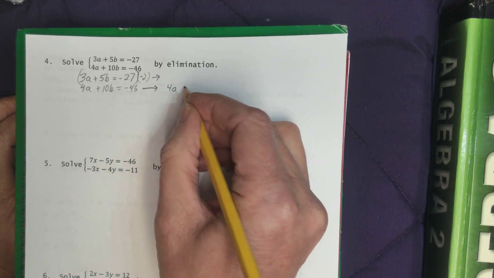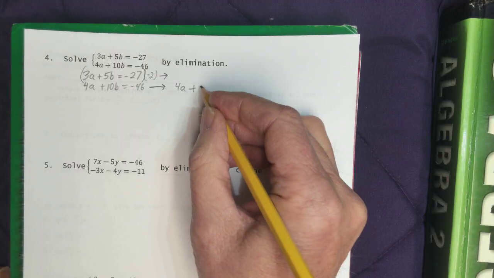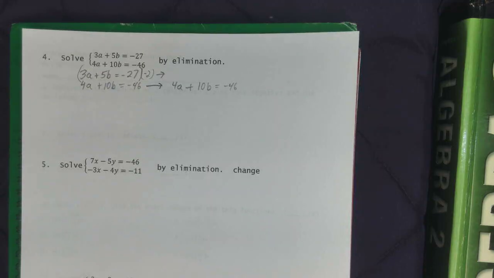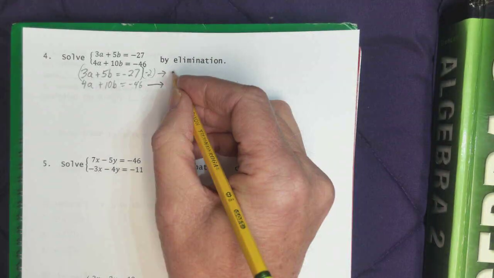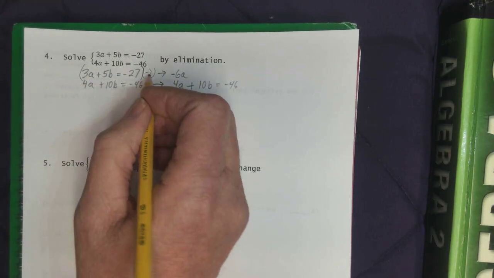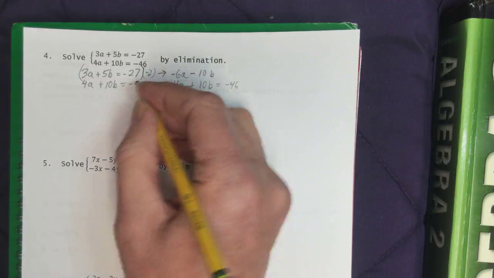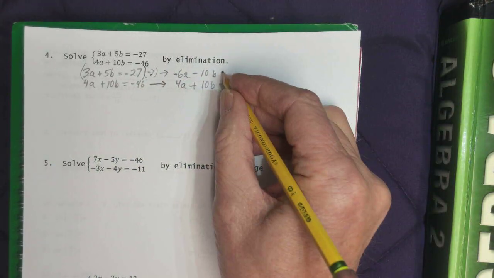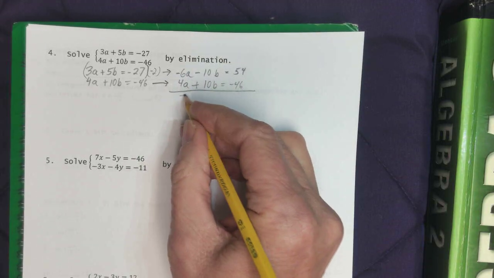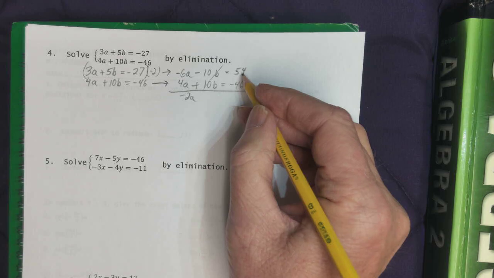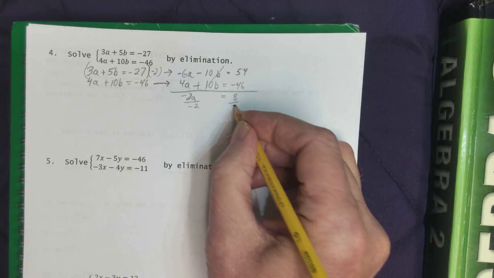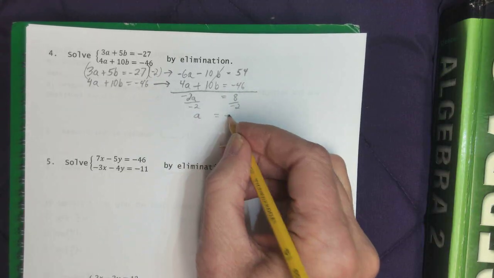It's 4a plus 10b equals negative 46. Now, this is negative 6a, because 3a times negative 2 is negative 6. 5b times negative 2 is negative 10b. Negative 27 times negative 2 is positive 54. Negative 6a plus 4a is negative 2a. That cancels. 54 minus 46, that's 8. And a is negative 4.